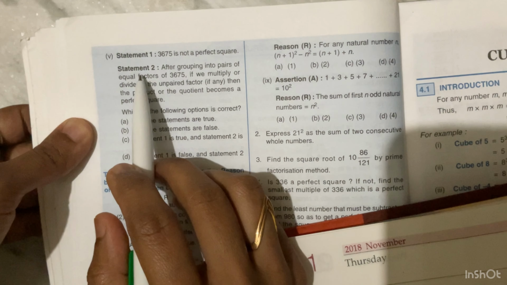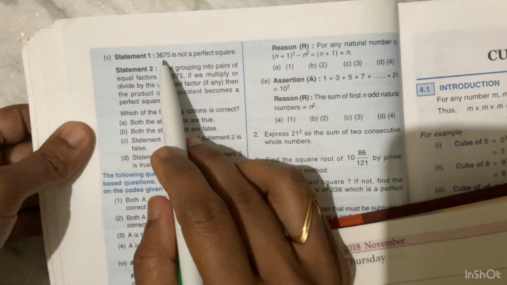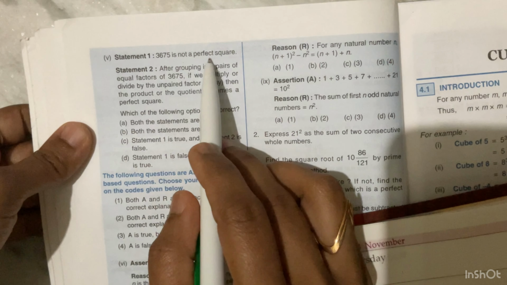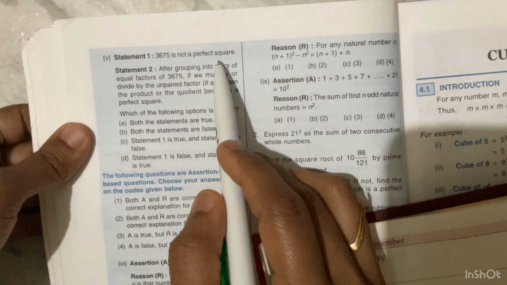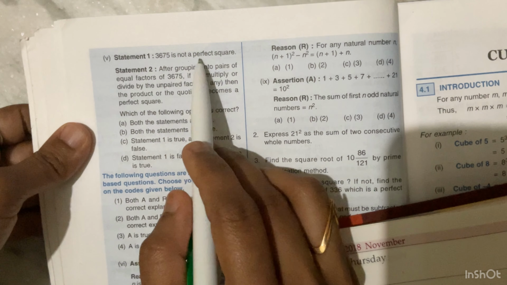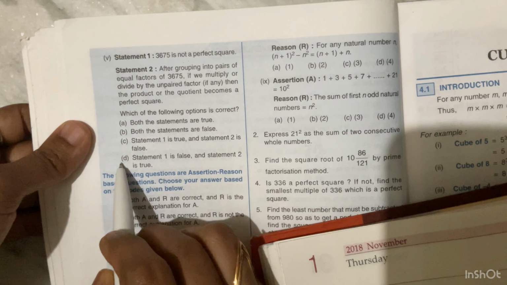Question number 5. Here we have two statements. First statement, what is it saying? It is saying 3675 is not a perfect square. So let's find whether it is perfect or not. According to the question, they are saying it is not a perfect square. But let's do the cross check. Then only we can decide which option is correct here.